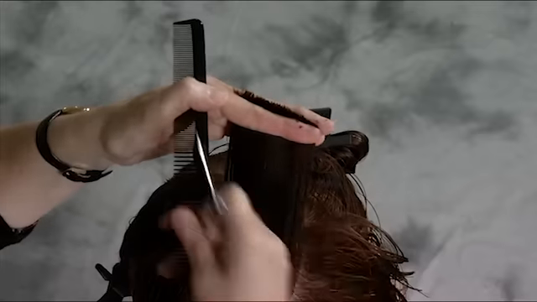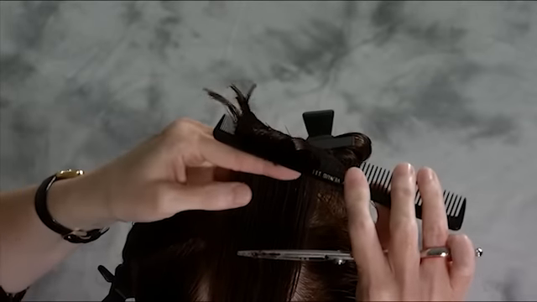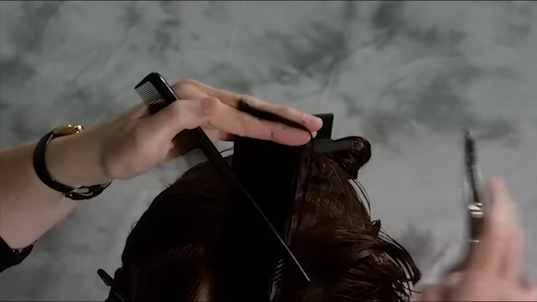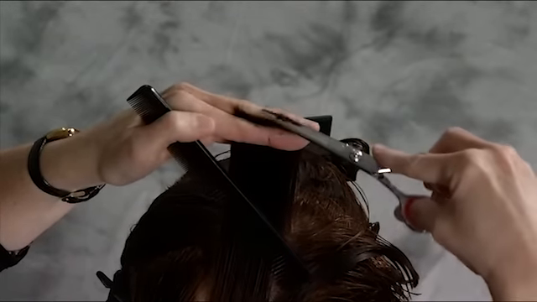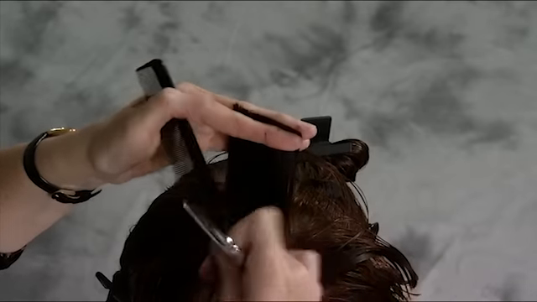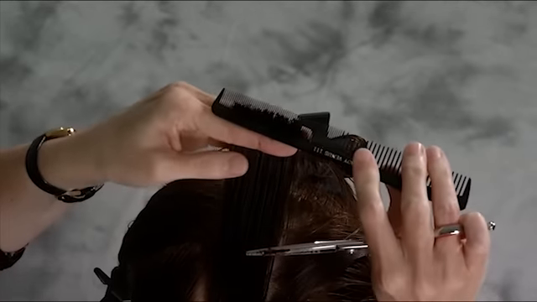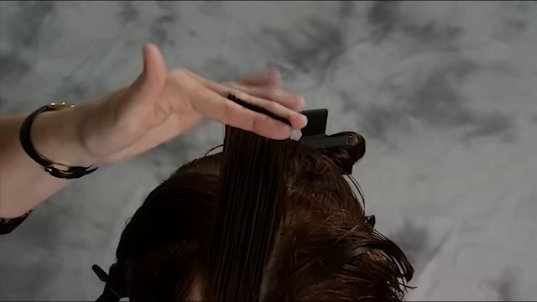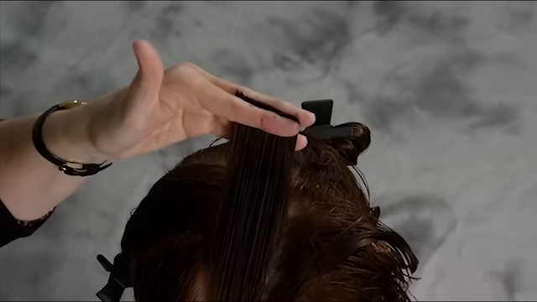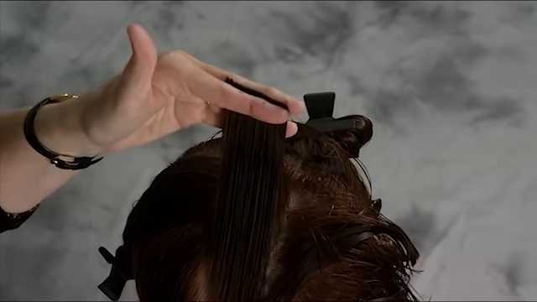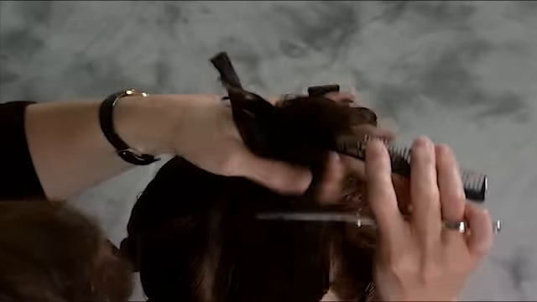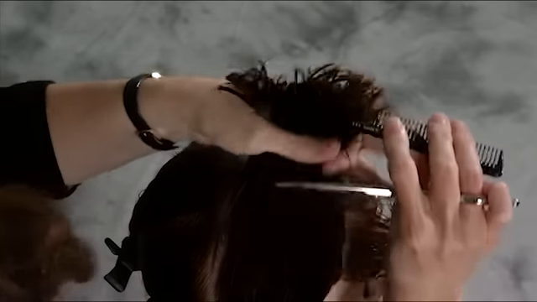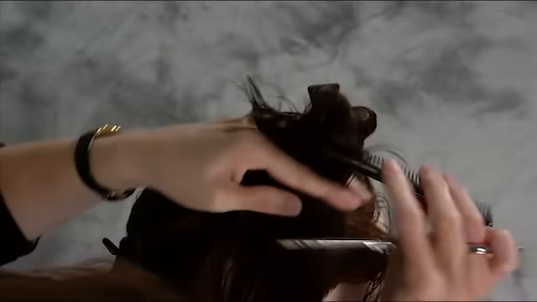And you will cut again right at the guideline. Palm to back of hand. Making sure that the guideline, the stationary guideline, is 90 degree and the hair to be cut is shifted to that guide.